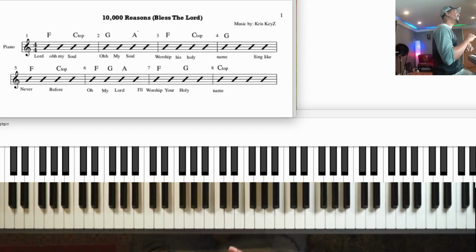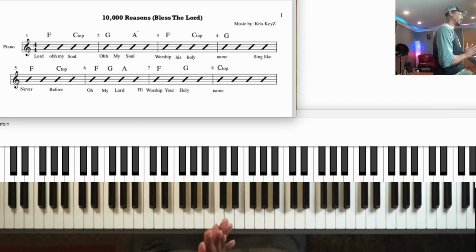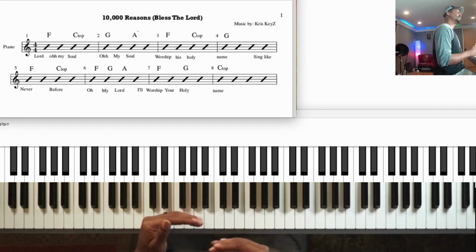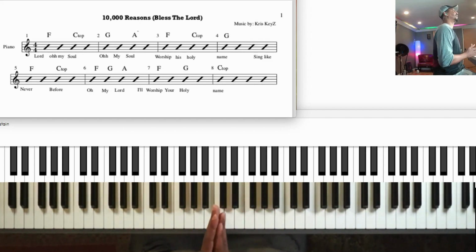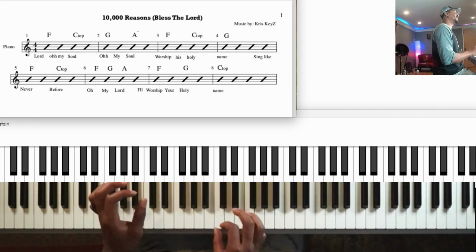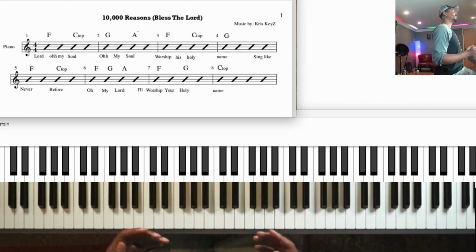All right, let's do that same thing one more time, just those first two little bars right there. It's a few more chords than what we've done in the past, but guys, remember, it's all psychological. You know these chords. It's just getting the transitions from one to the other, the C to the F to the G. All right, so let's play it again, just the first two bars.